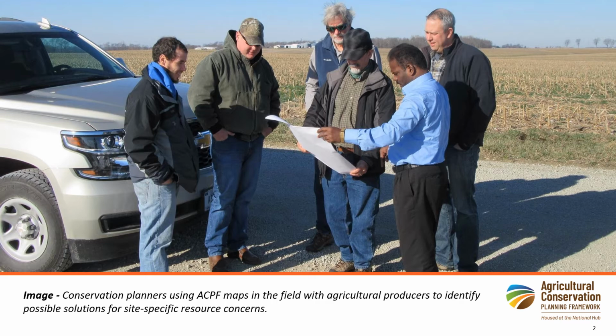This photo depicts one way conservation planners use ACPF as a tool to facilitate stakeholder involvement. Here, conservation planners and technicians are using ACPF maps in the field with agricultural producers to identify possible solutions for site-specific resource concerns on the farm.